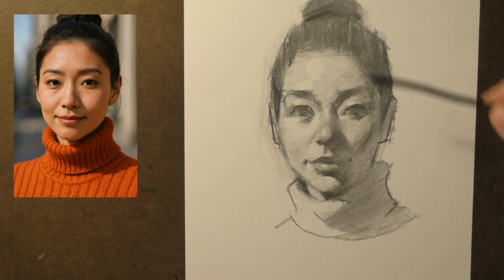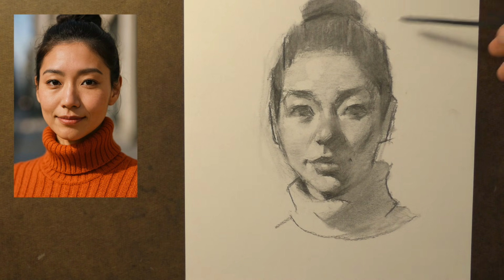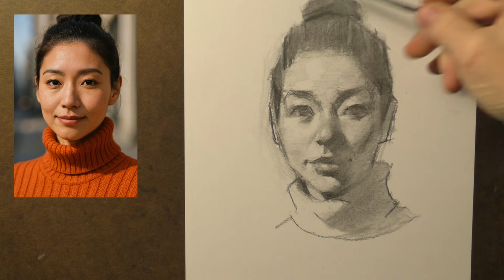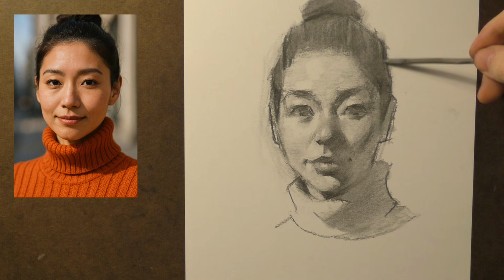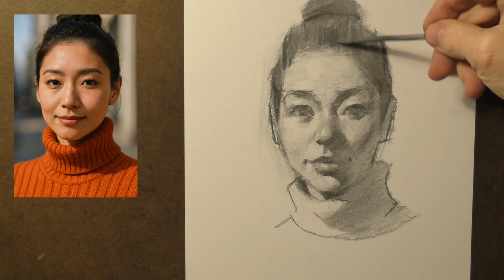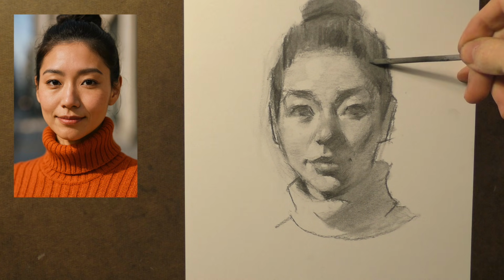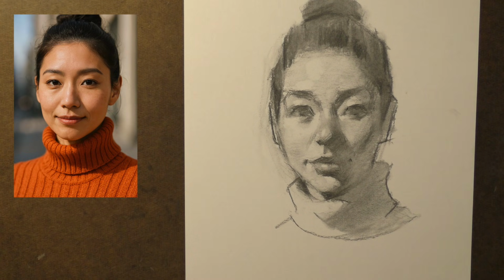I like that very rough, suggested look. Just add a couple of little points of interest to her hair, just so it's not quite so flat.